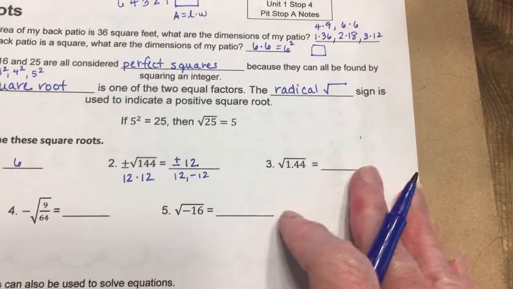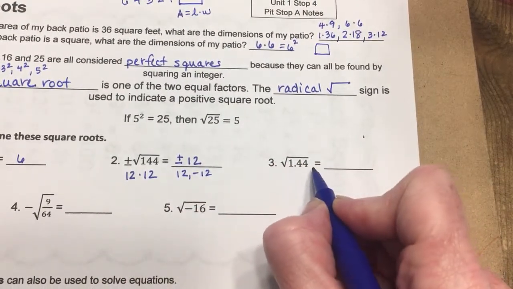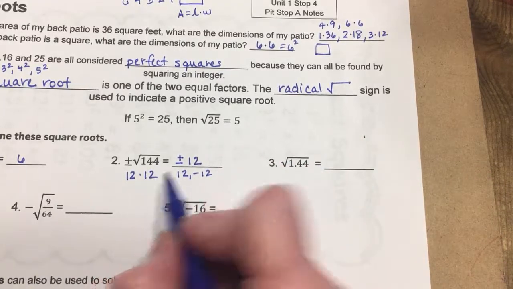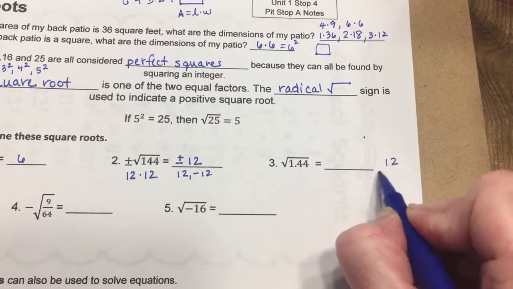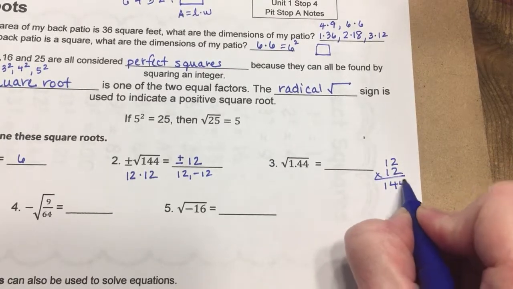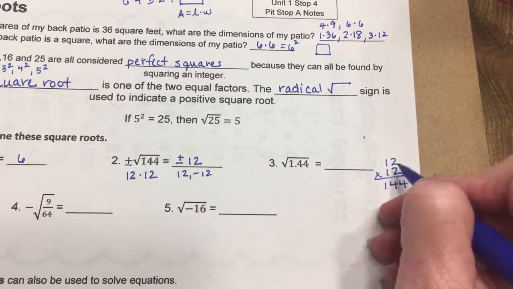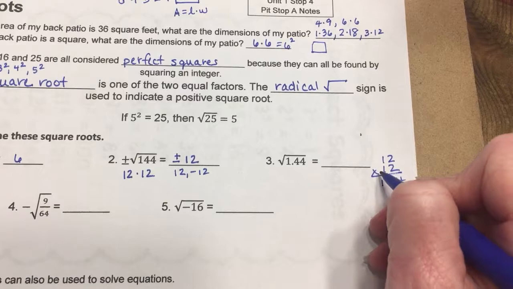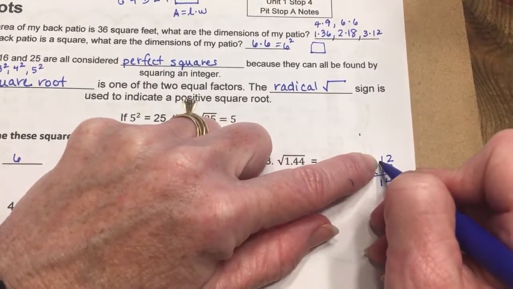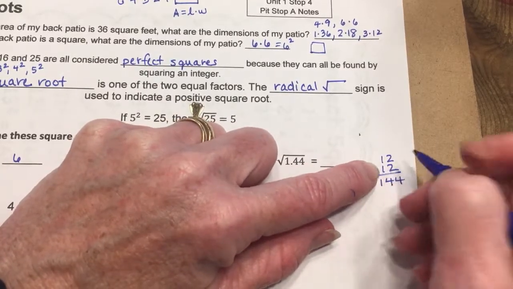All right, look at number 3. This is 144. This is 1.44. Those are similar, not the same. If I know that 12 times 12 is 144, how could I change these numbers so that it's 1.44 now? Well, if I put a decimal in front of the 1, then I would have 0.12, and I would have to move it 2 places, but these would not be the same anymore.